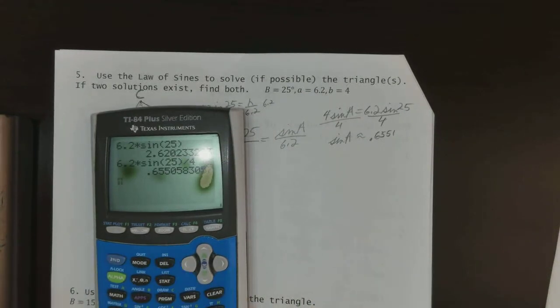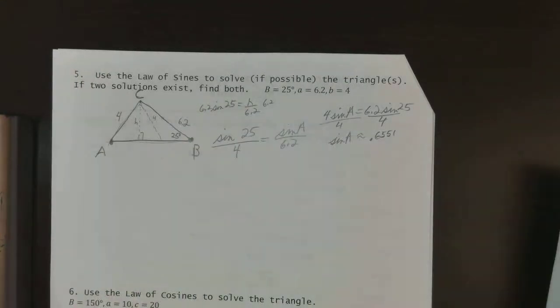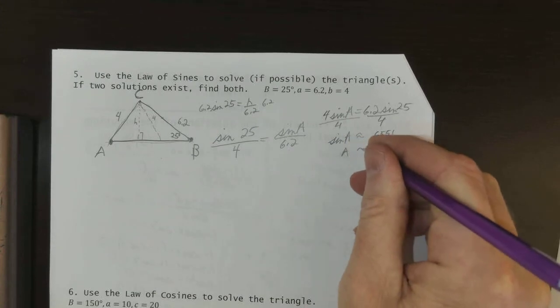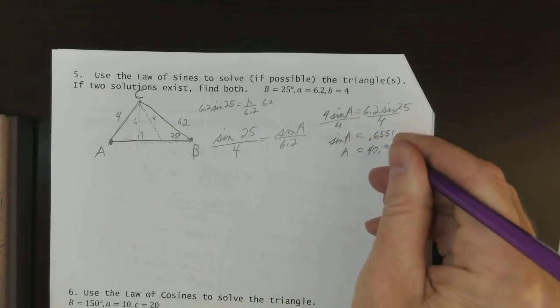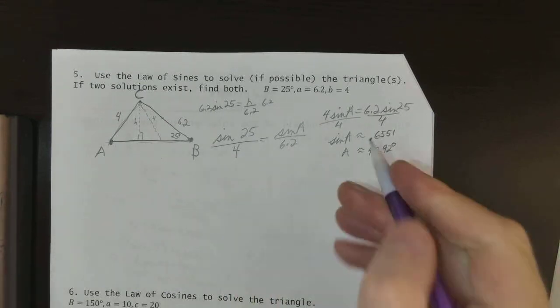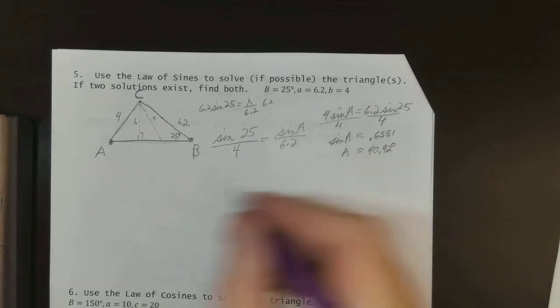Okay, and let's do the inverse sine of the answer of 0.6551. I'm getting 40.92 degrees. So A is 40.92 degrees here.